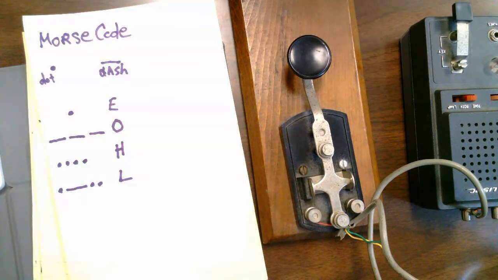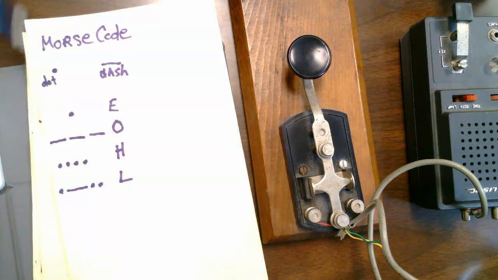Every letter in the alphabet is represented by a code. And you can see here, I pointed it out to you, that an E is a single dot. An O is like this. If I want to make an H, it is such as that. And if I want to do an L, it's such as that. Everybody got it? Isn't that simple?